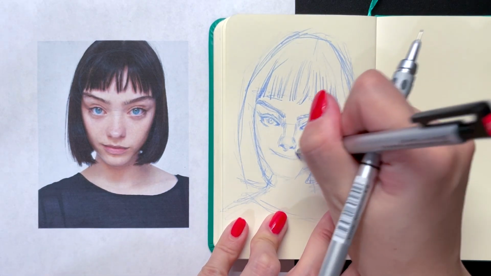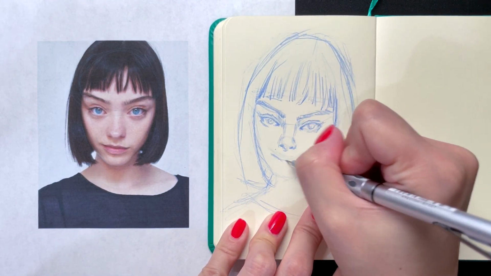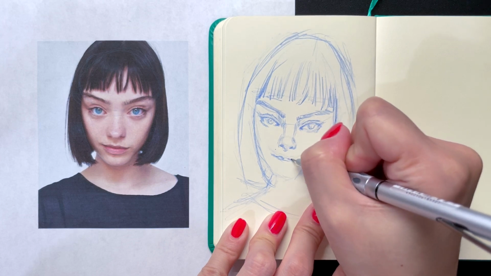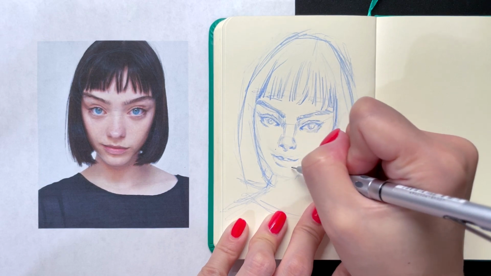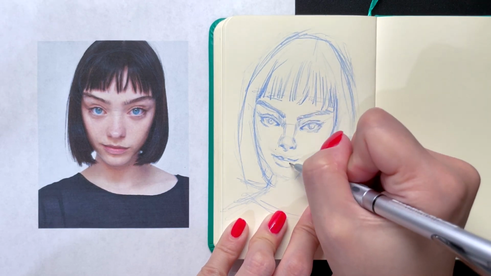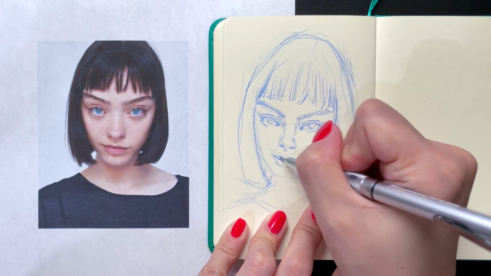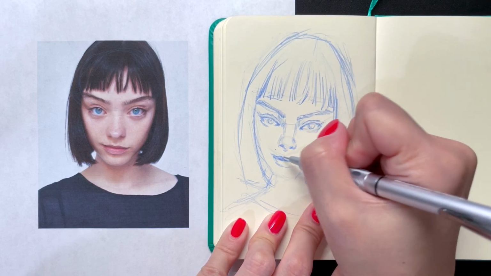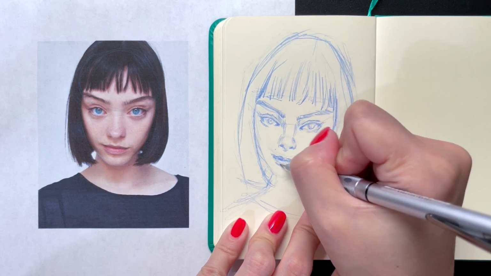So right now when I look at the mouth, I feel like it should be down a little more. And she has really, really thin upper lips, but a rather full bottom lip. And she has this little highlight on her lip here.